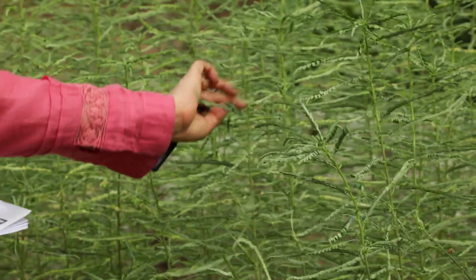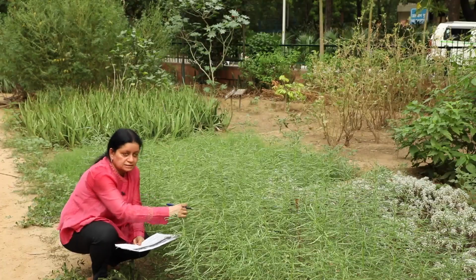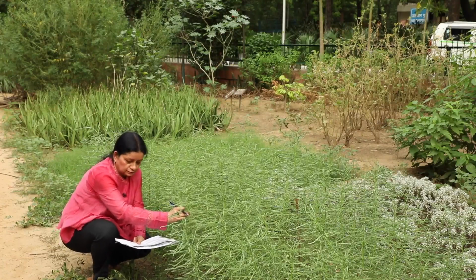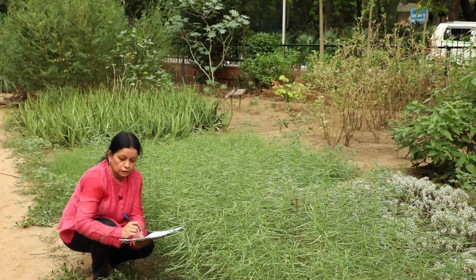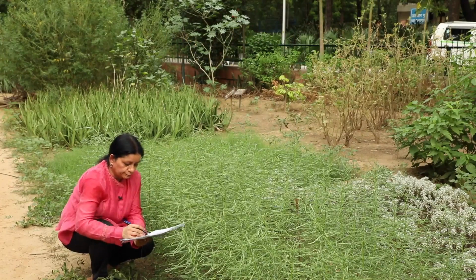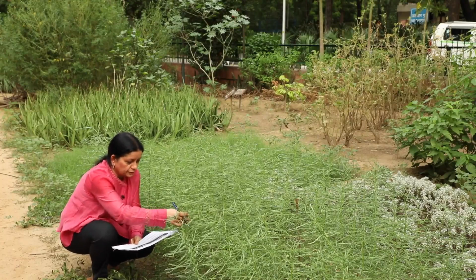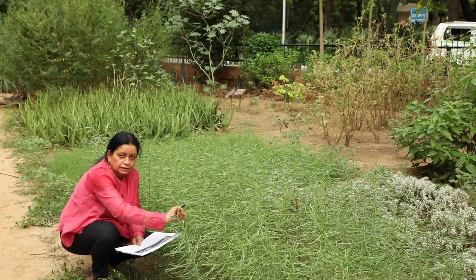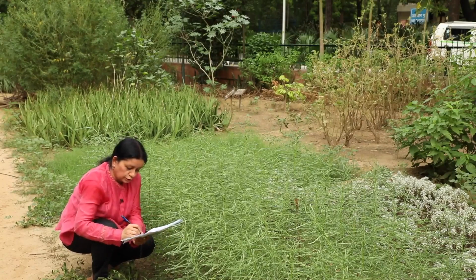In my observation table, there is thick, whether the stem is thick or not. So it is actually thin, so I can write no here. So I recorded no here. Then whether the stem is hard, we can see that this is not hard, this is very soft. So I will record no in this column also.